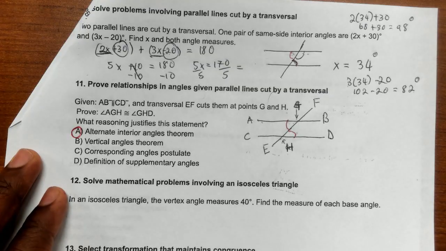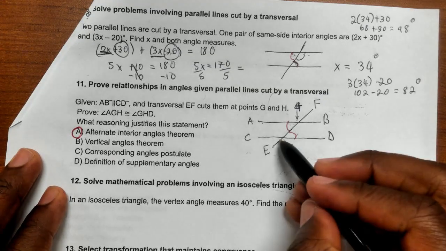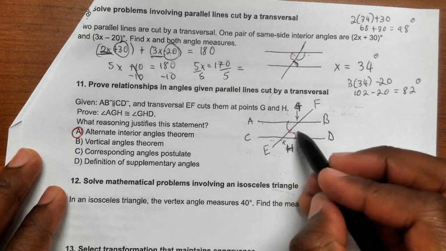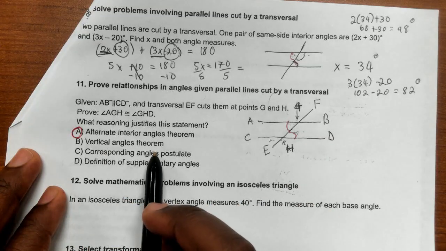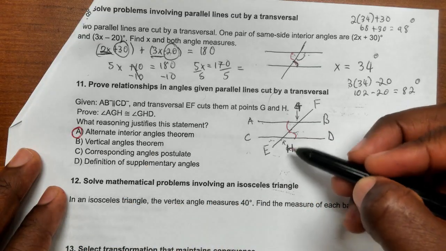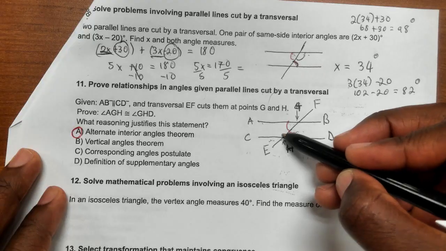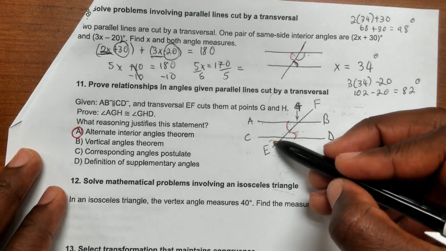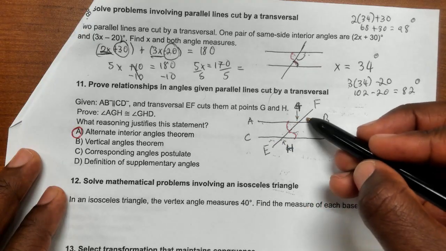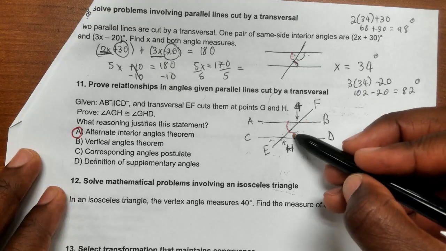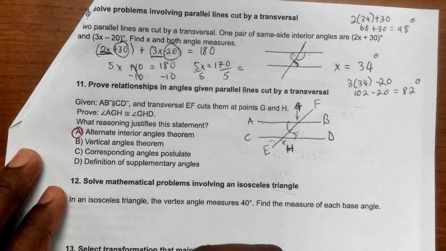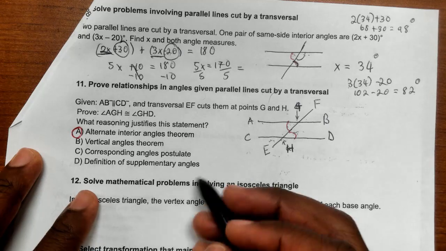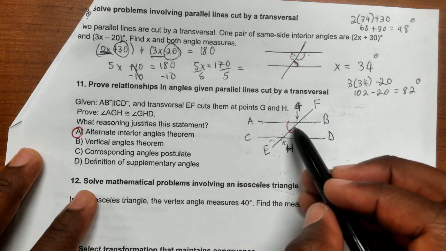It wouldn't be vertical angles, because angles facing one another are vertical angles. Corresponding angles means that they're in the same position, like this angle, this angle, this angle, this angle. So it wouldn't be corresponding angles. And supplementary angles equal to 180, so that would be like a linear pair.